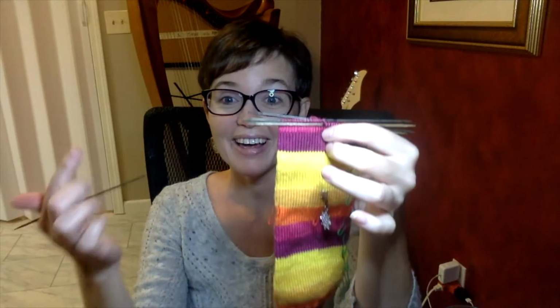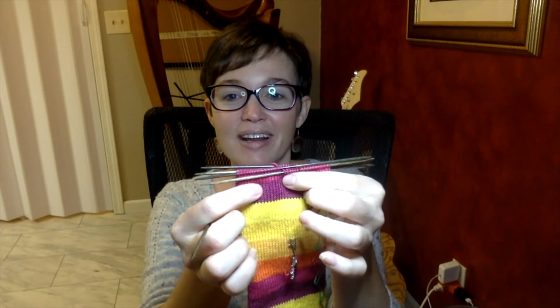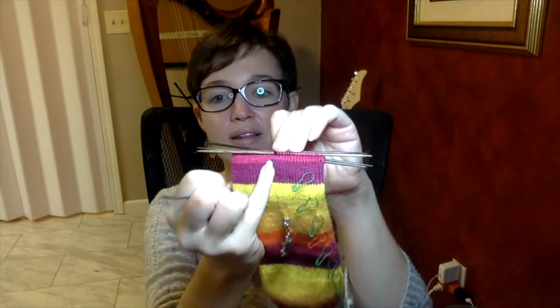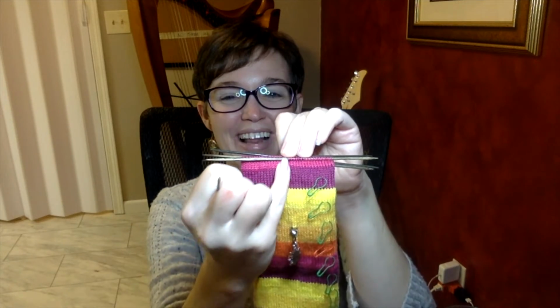I couldn't see. And this was even before the movie started. I haven't even moved the progress keeper. I hadn't knitted enough to move the progress keeper. This is actually where it was. I only did that little tiny bit.